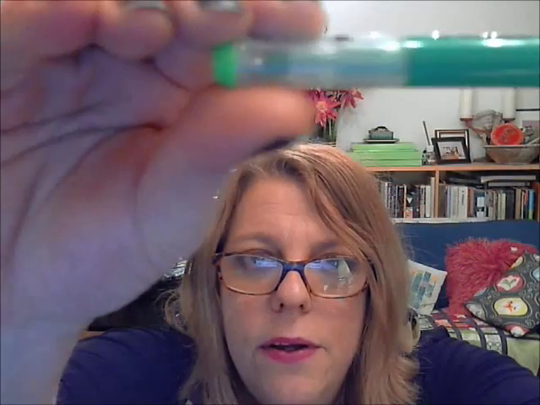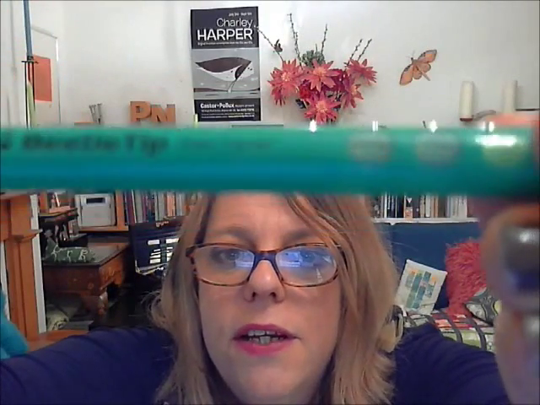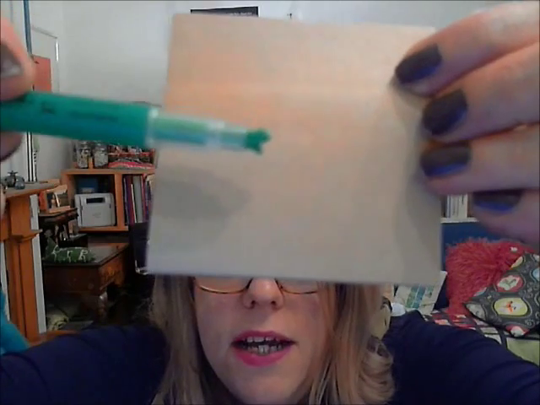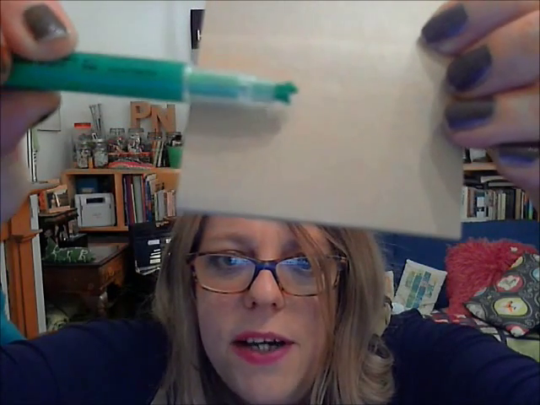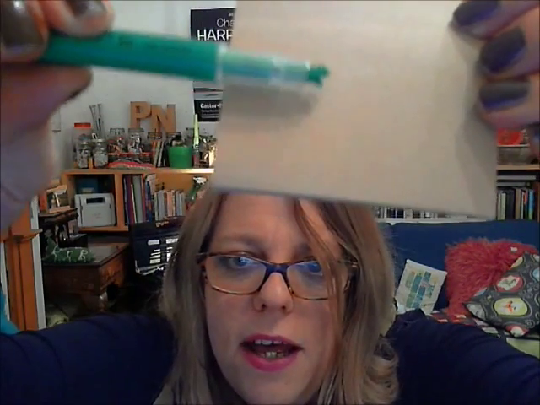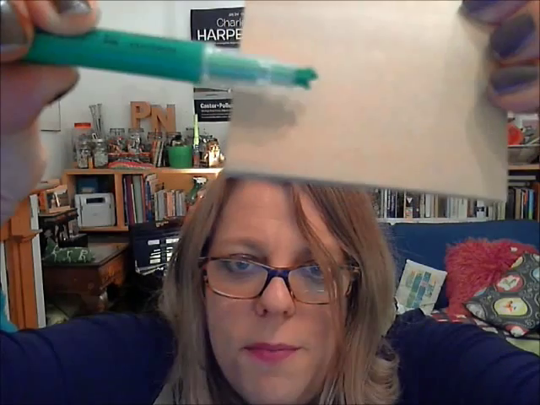Glue pen. This is the Beetle Tip. Let's see if I can get it to read it. Yeah, the Beetle Tip highlighter. This is a fantastic highlighter. It has this weird little tip. That's why, because it looks like a little beetle mouth. Wide on the top, narrow on the bottom. And it means that you can draw a double line, which is just fantastic. Love it, love it, love it.